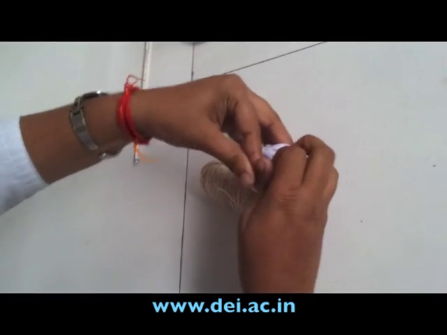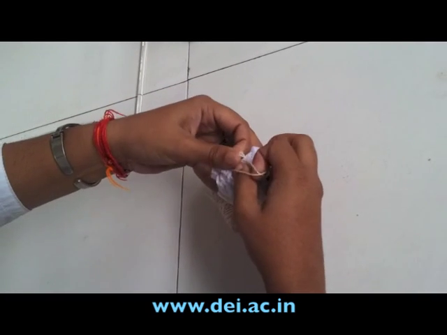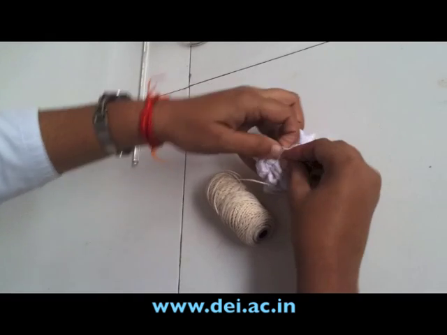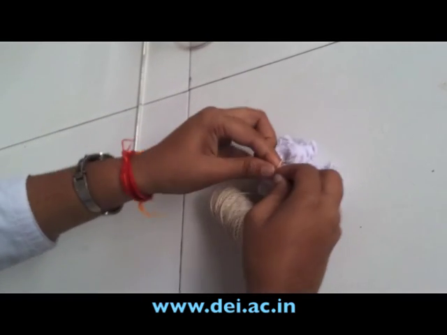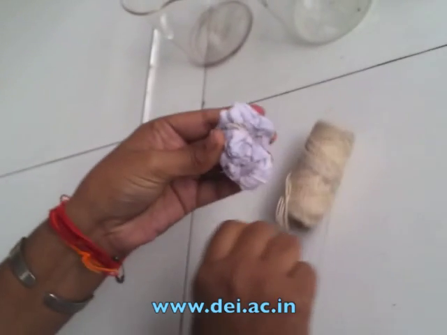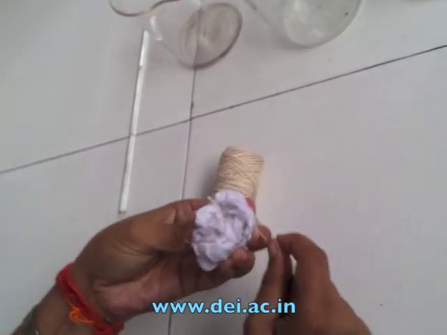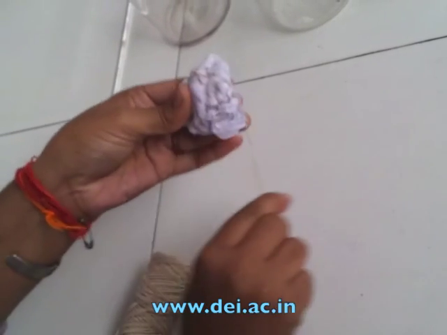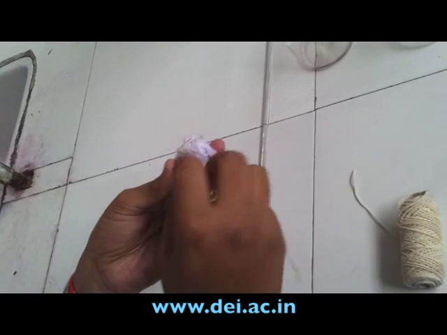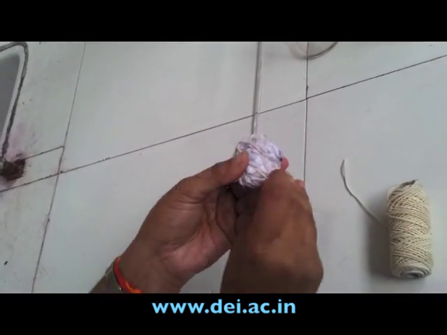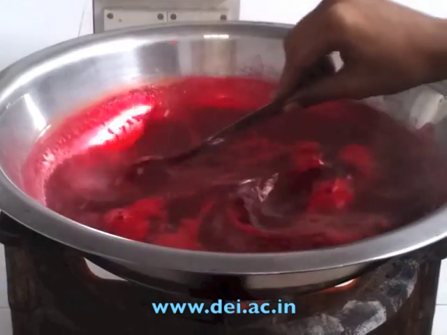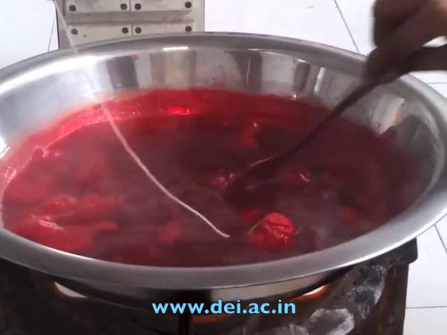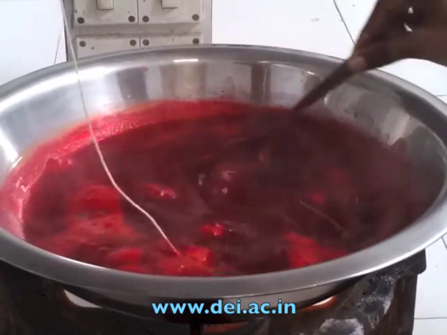Bind the bundle round and round in all directions with threads or string until it is a hard, solid mass. Fasten off the binding thread, leaving one end about 6 inches long, which can be held while the bundle is lowered into the dye bath.